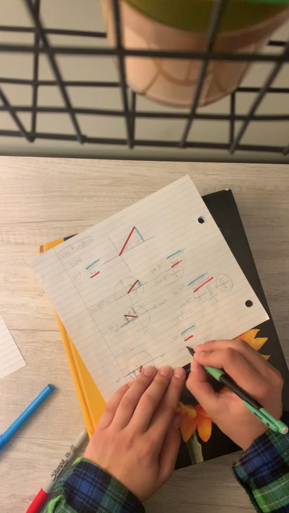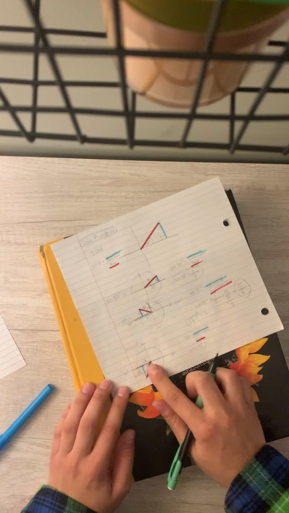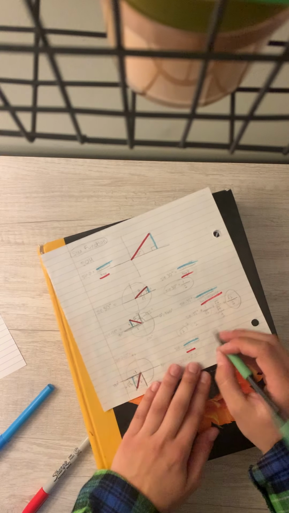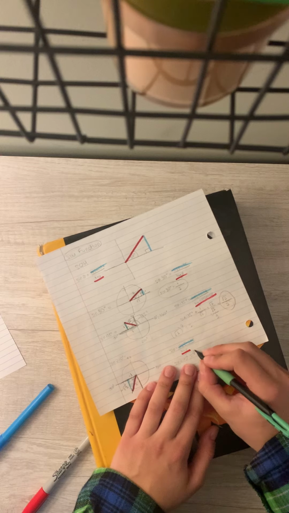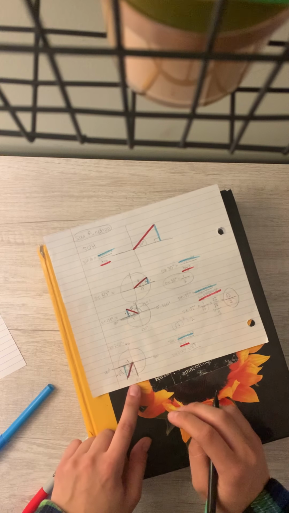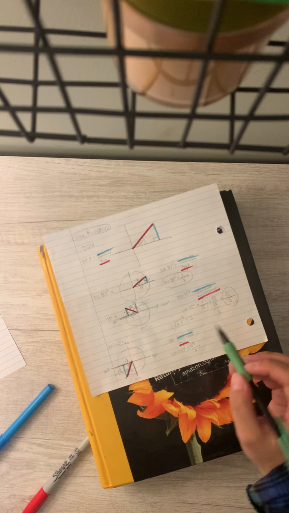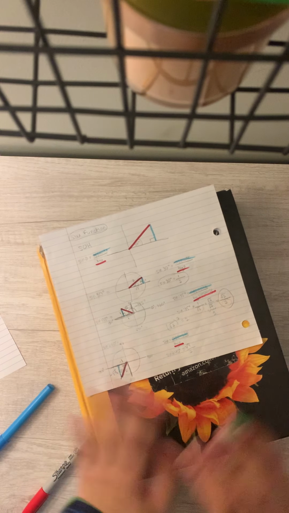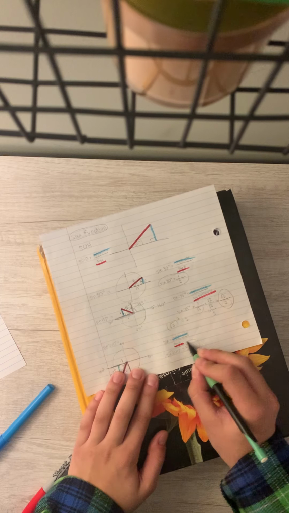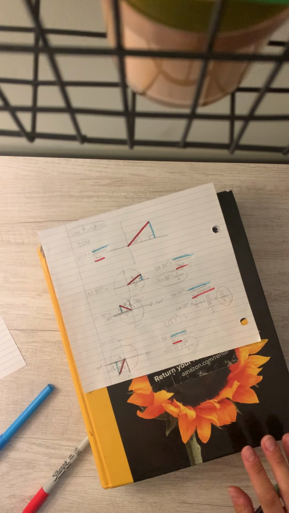So our sine of 240 is going to be our opposite, which is our negative square root 3, over our hypotenuse, which is 2. And because we have our square root value in the numerator, that's fine. We can just circle that and leave that right there as our final answer.